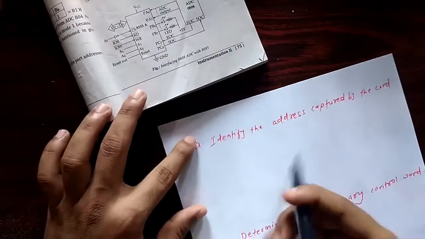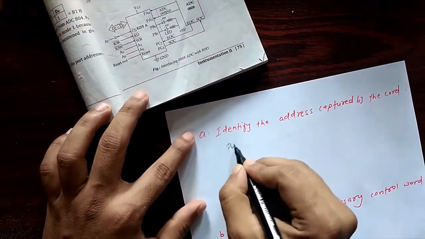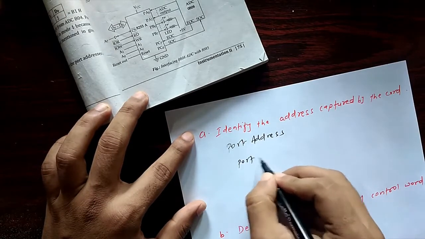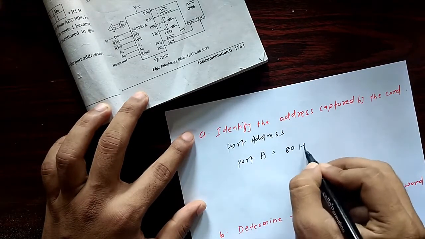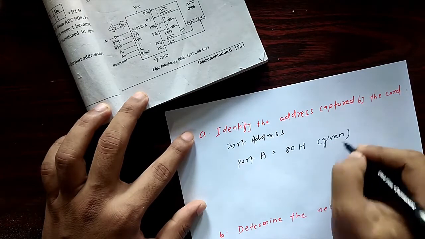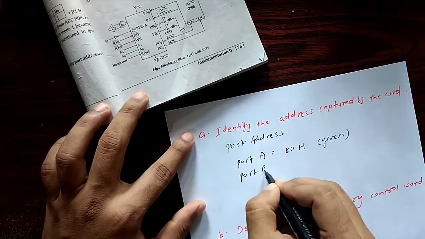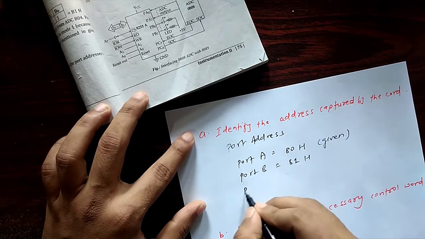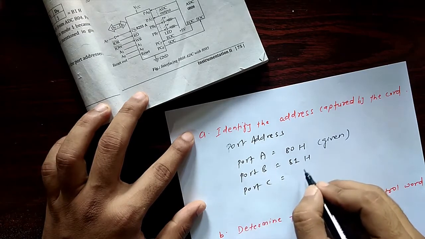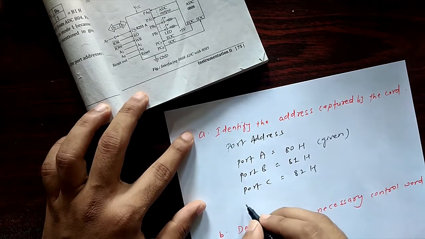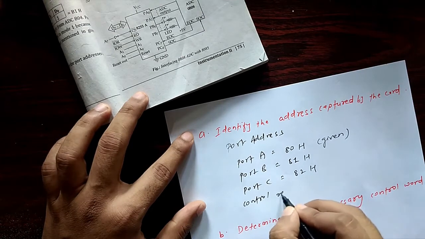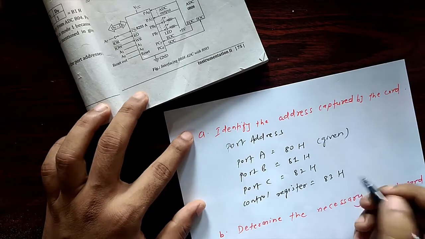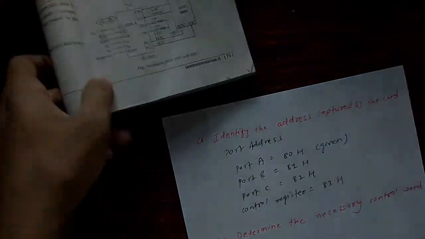Port address: port A will be 80H, which is already given. Port B will be 80H plus 1, that is 81H. Port C will be 81H plus 1, that is 82H. And the control register will be 82H plus 1, that is 83H. So these are the port addresses. Now we are done with the first question.